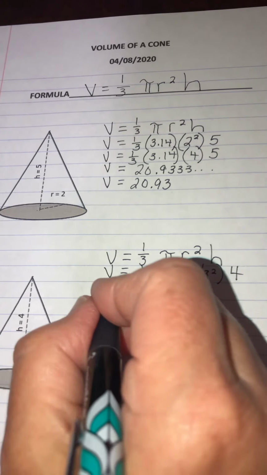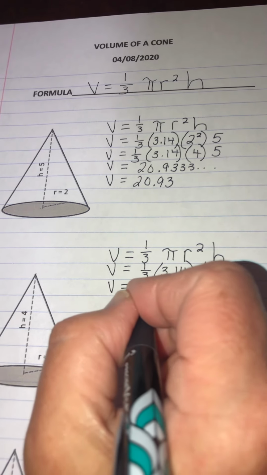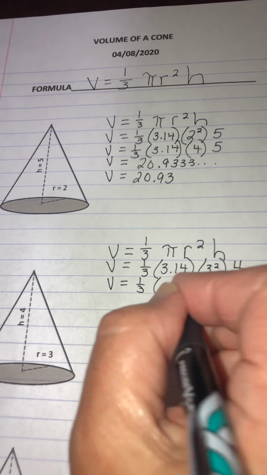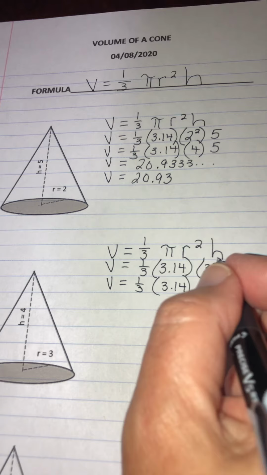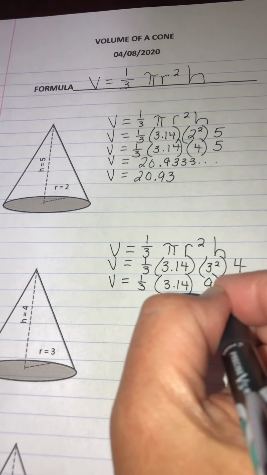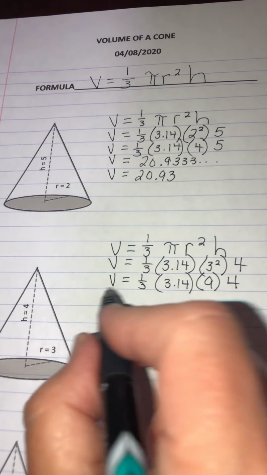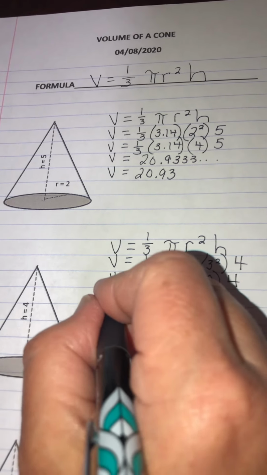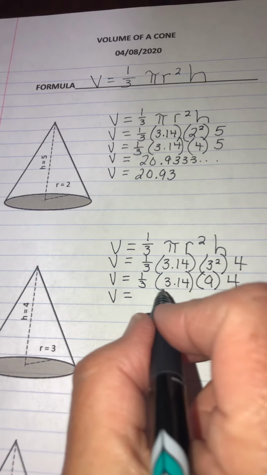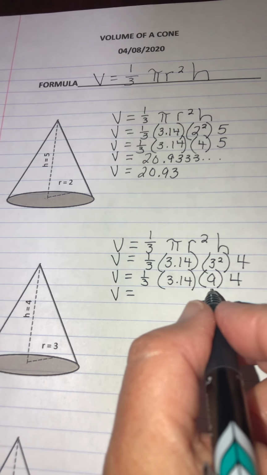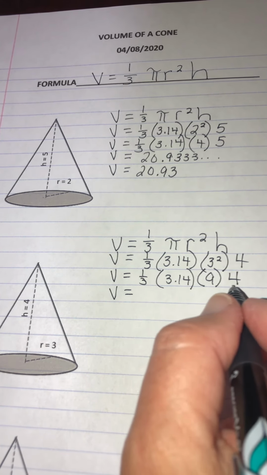So I make the next line, V equals 1/3 times 3.14 times 3 squared, 3 times 3 is 9, and times 4. Now I multiply all the way across. V equals 1/3 times 3.14 times 9 times 4.